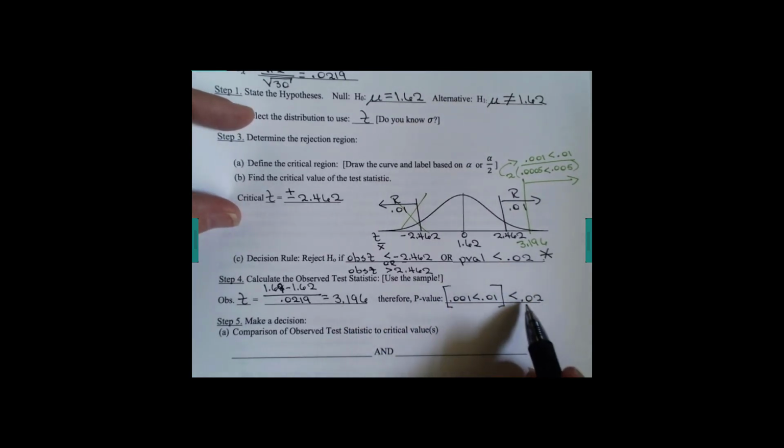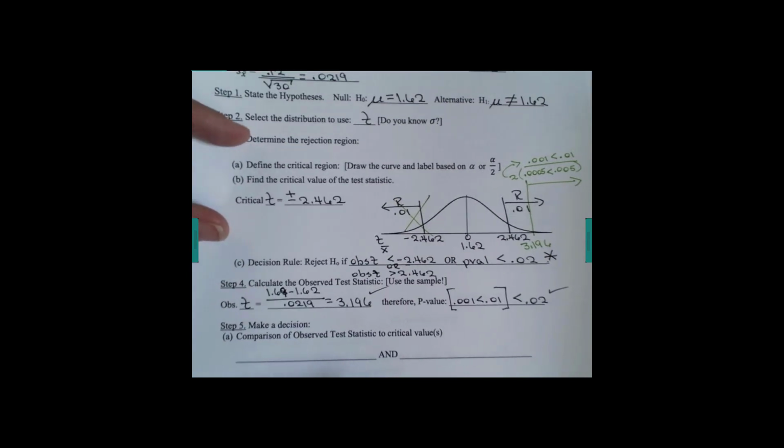So let's say the p-value is in that range, 0.001 to 0.01. Is that indeed less than our alpha, which is all of alpha? That's why we multiplied by 2, right? So all of alpha, which is 0.02, and it actually is. So it matches our test for the test statistic.